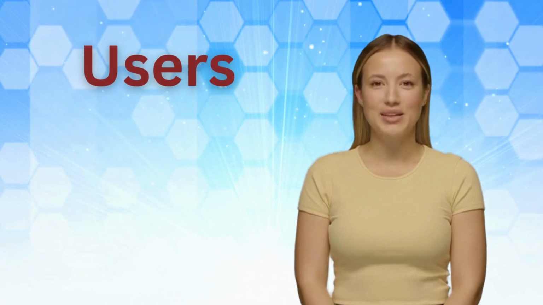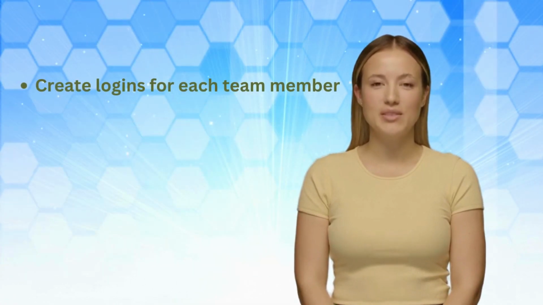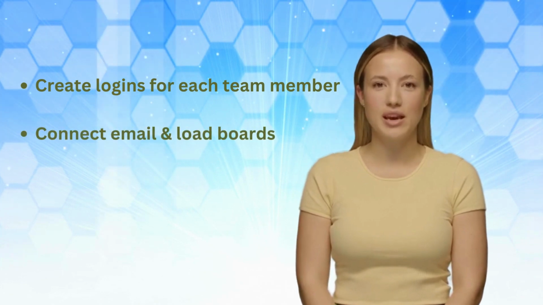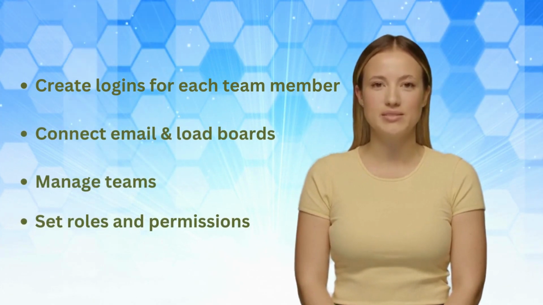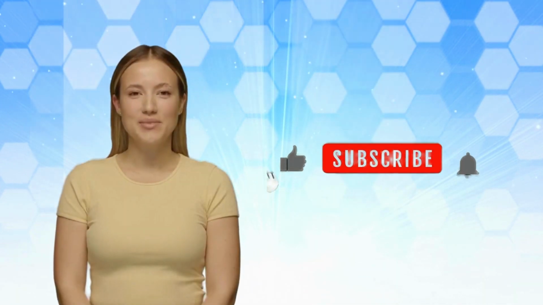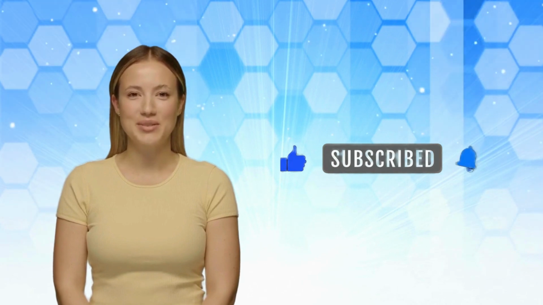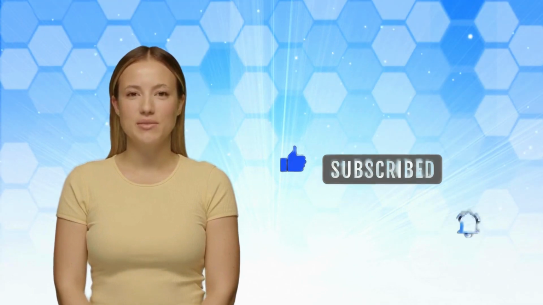Today, Cassandra will walk you through the user section of your TMS. Here you can create logins, connect your email and load board accounts, manage teams and permissions, upload or email HR file. Looking for something specific? Use the bookmarks in the description to navigate between sections and check out the article links for more resources.